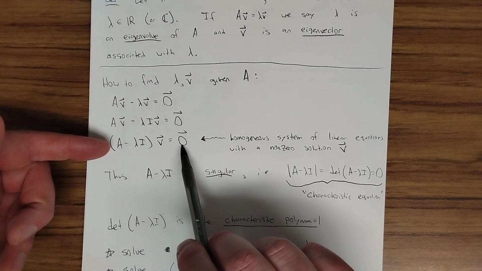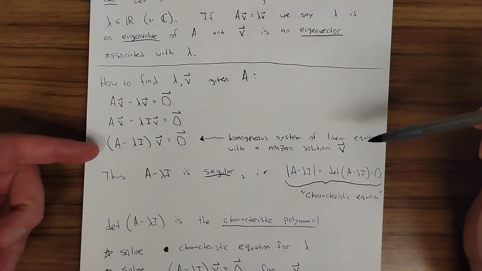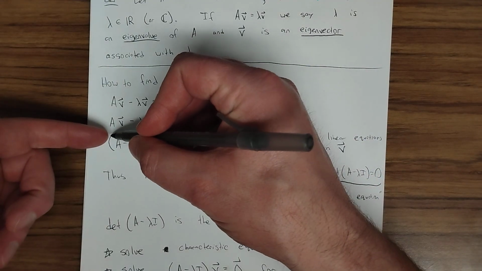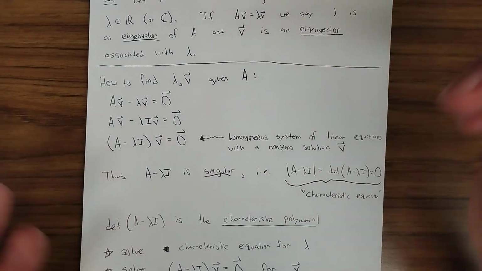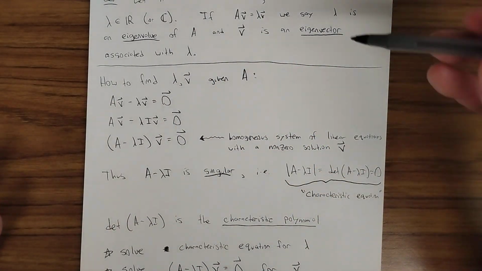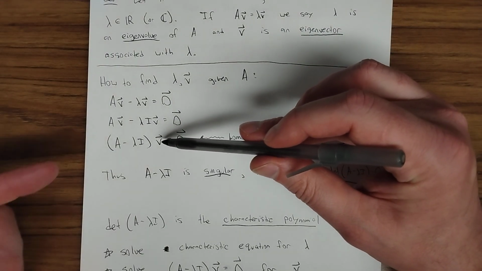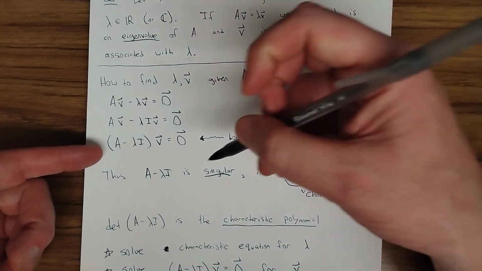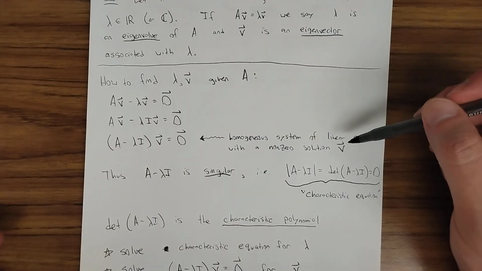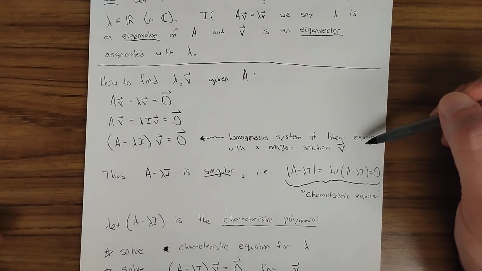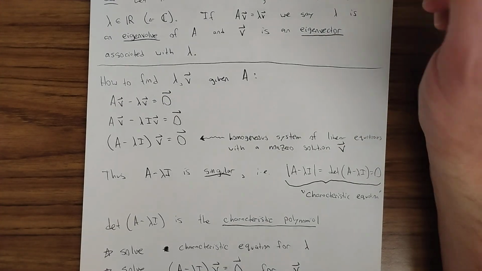And so what we have here, we would call a homogeneous system of linear equations, where I have this matrix, and I'm considering V like my vector of variables. And recall that V is not the zero vector. By the way, it's homogeneous because the right side is 0. It's a homogeneous system of linear equations, and it has a non-zero solution V, because V is not 0.